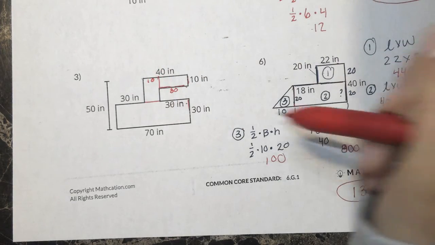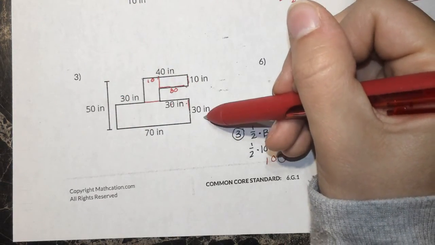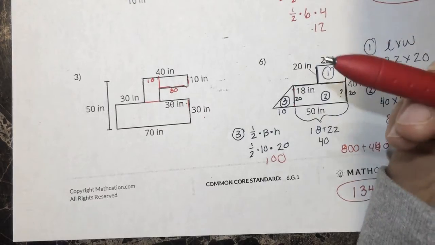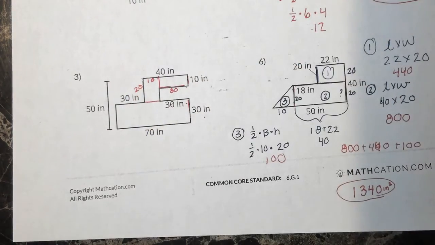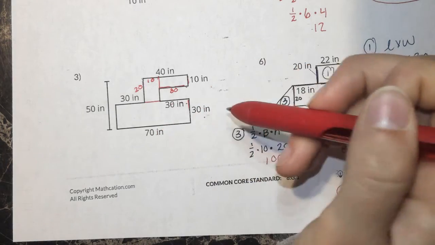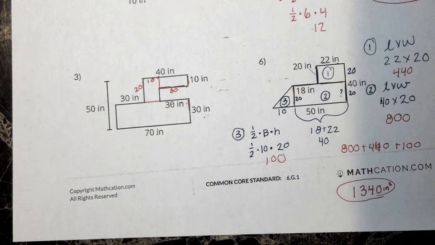Okay. The main thing is, the whole thing is 50. This piece is 30, and that middle piece is the opposite of that. So 30 plus what is 50? And you would get 20. So on this one, you'd multiply those, and you'd multiply those, and then you would add them all up. Okay? Take some time, go through this.